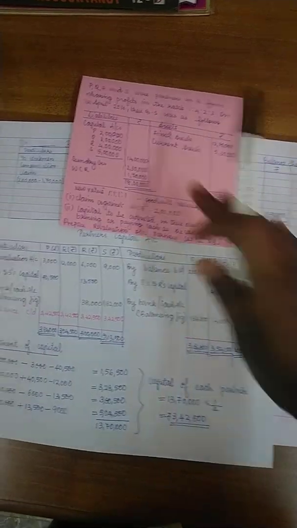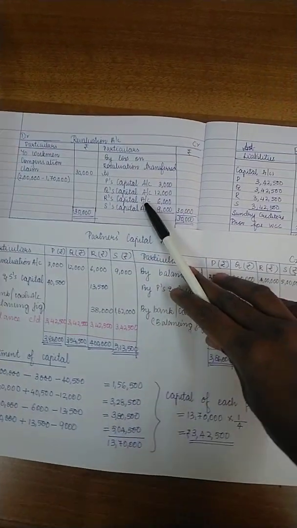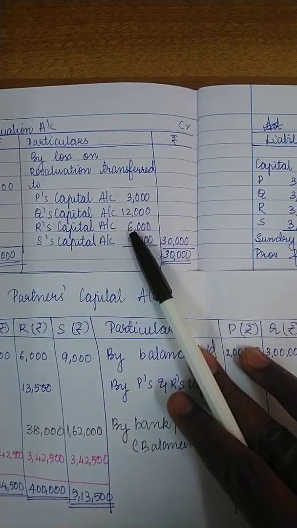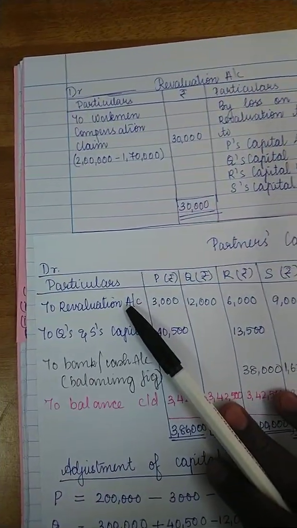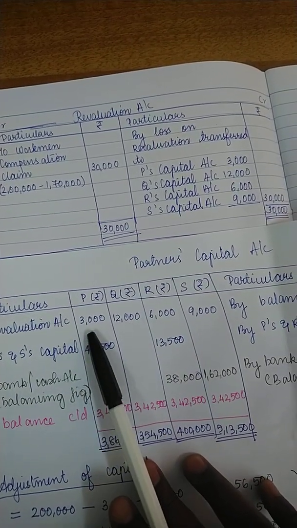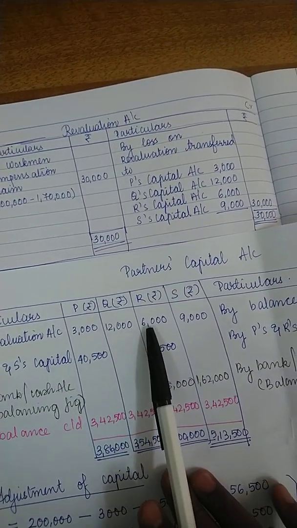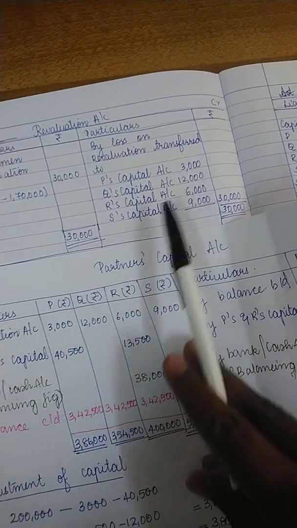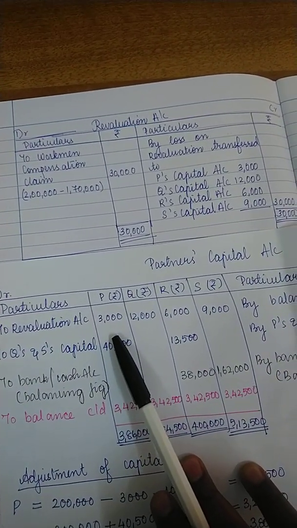Then revaluation loss is there, right? So this is revaluation loss. This revaluation loss I should transfer to the debit side of partners capital account. To revaluation account 3,000, 12,000, 6,000, and 9,000. I transfer this revaluation loss to the debit side of partners capital account.